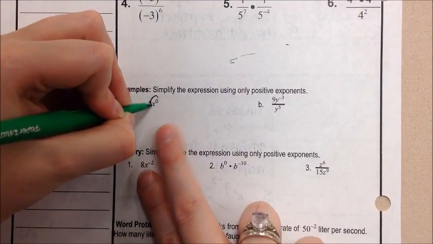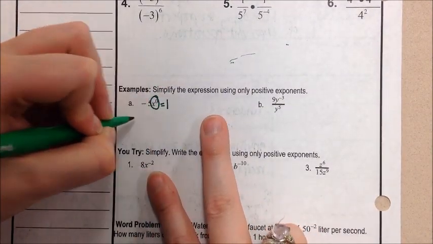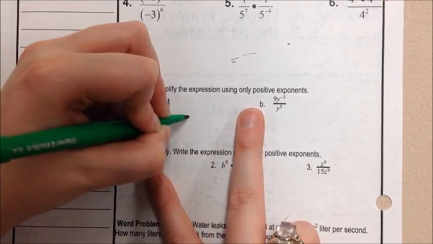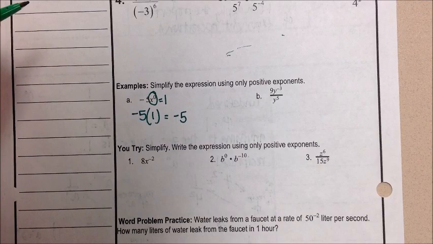Well, anything to the 0 power is 1. So that means I have negative 5 times 1. Well, negative 5 times 1 is just negative 5.